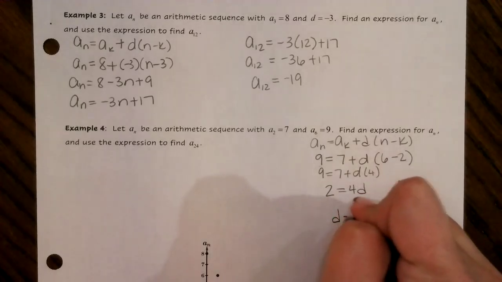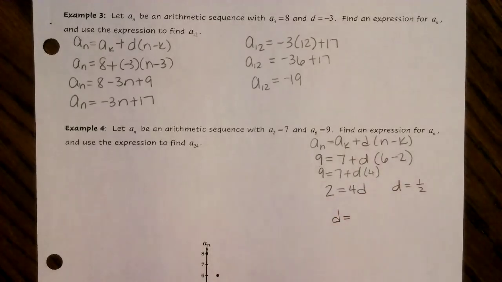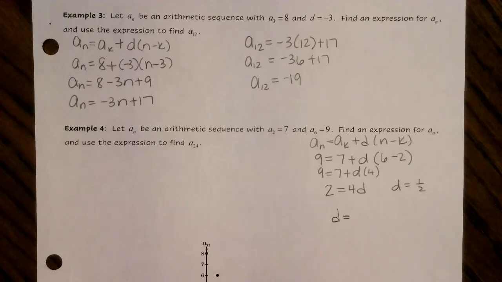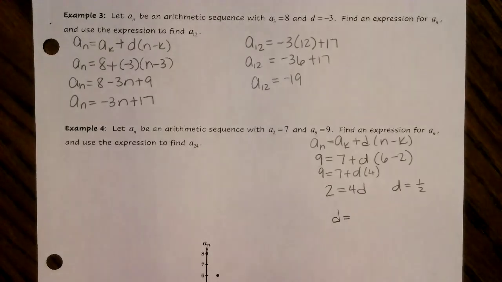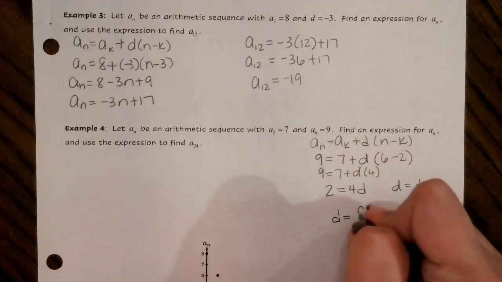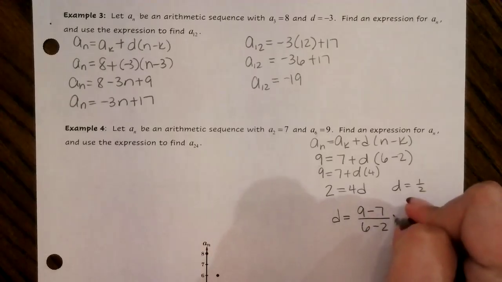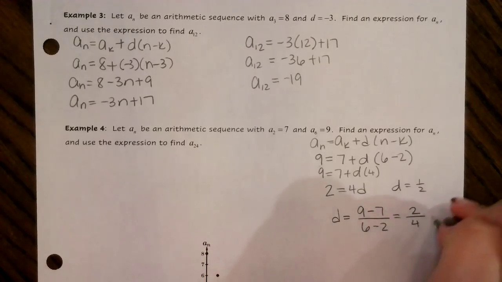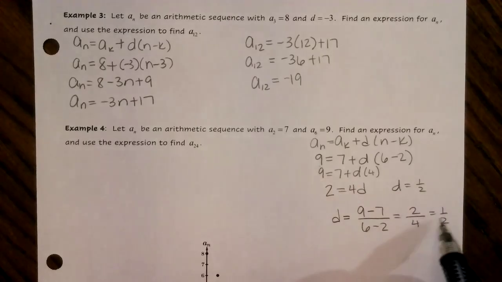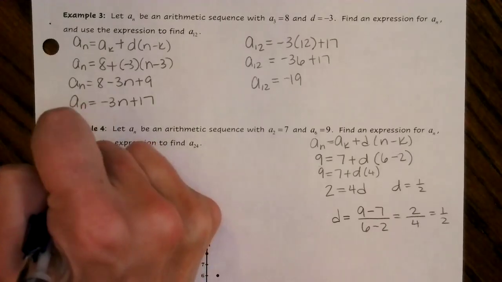Or we could do it just like we did with the linear functions. We said arithmetic worked just like the linear functions. And so we talked a lot about rate of change, the difference in our y's over the difference in our x's. We can do the same thing here. 9 minus 7 over 6 minus 2 is equal to 2 over 4, which is 1/2. Notice that either way, you're going to get the same exact thing for that common difference. And so now that we have the common difference, we can set up our equation.